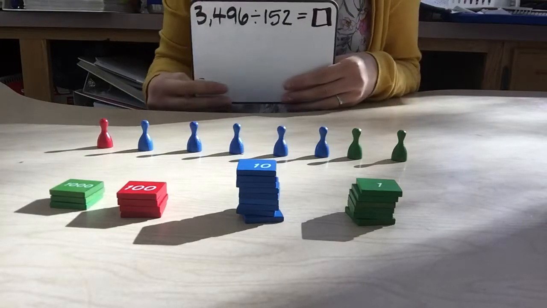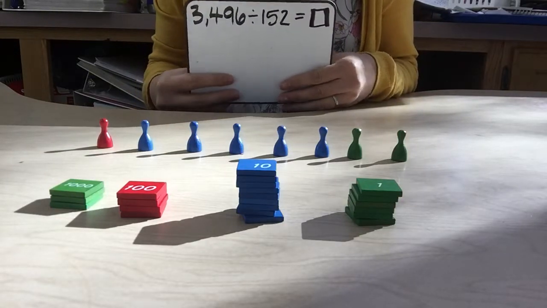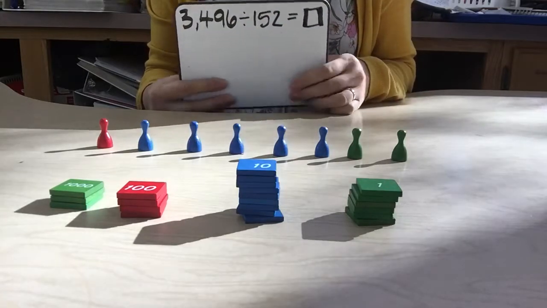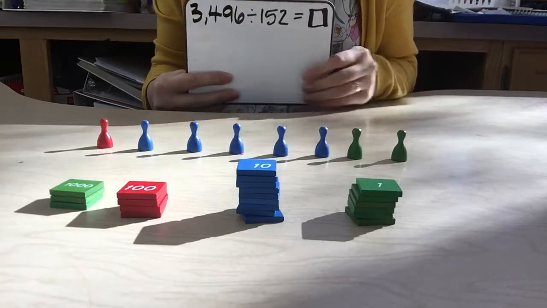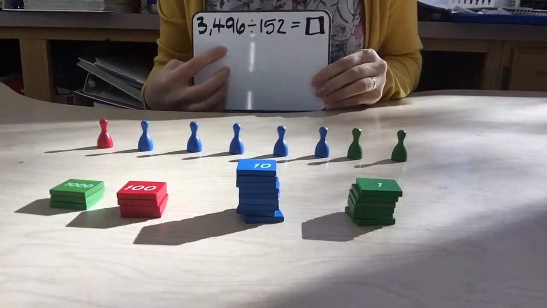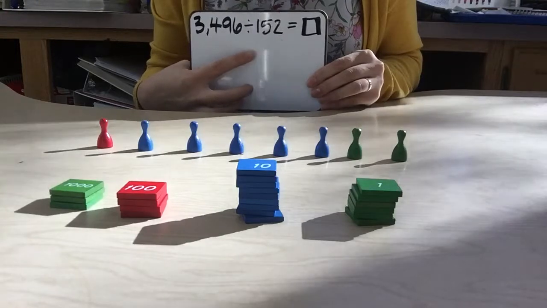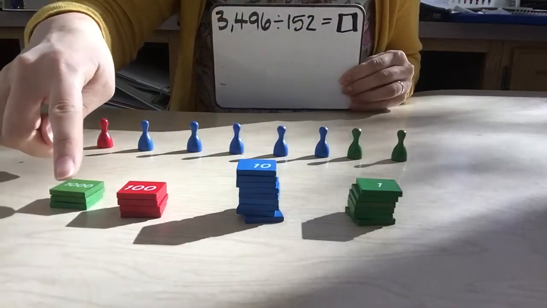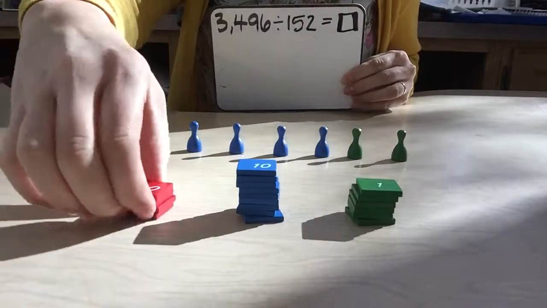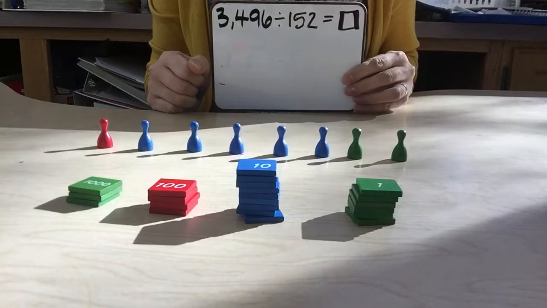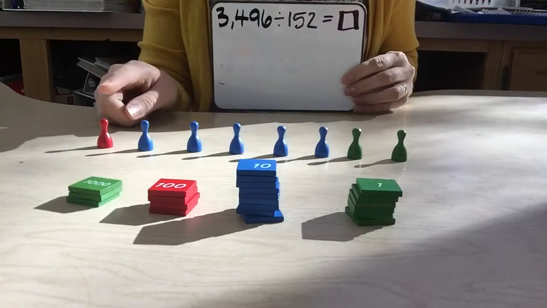I am going to teach you how to divide out a problem using the stamp games. Our divisor is going to be in the hundreds, so our problem is 3,496 divided by 152. I already have my stamps laid out. I have 3,496 laid out, and my divisor is 152.